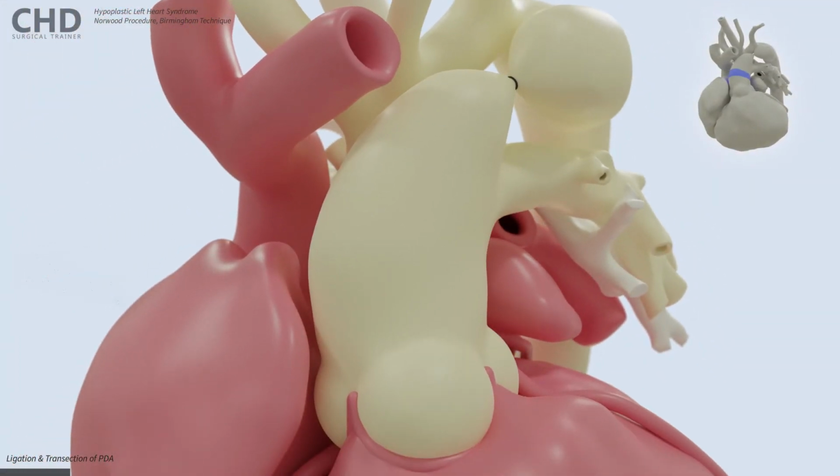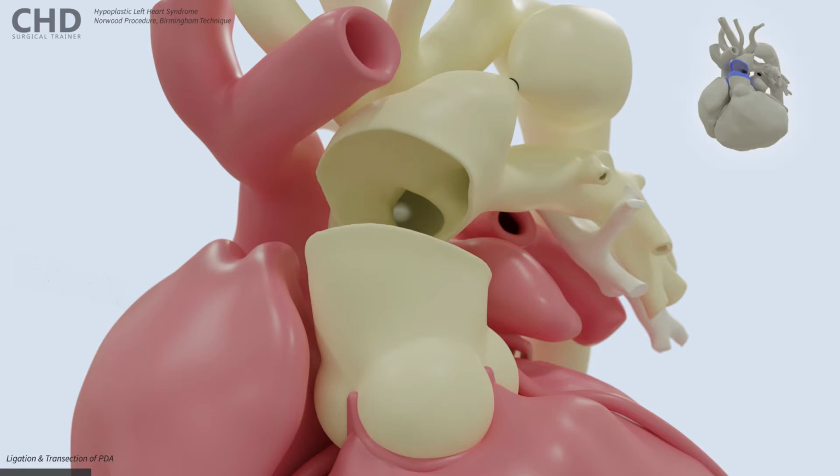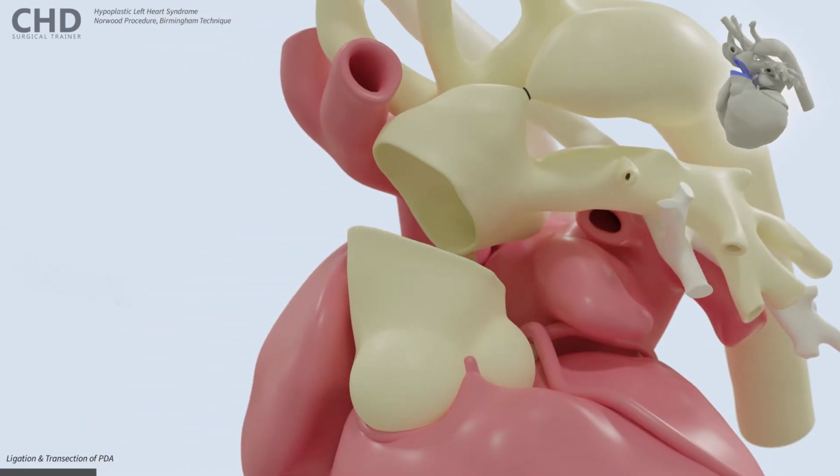Transect the main pulmonary artery at the midpoint between the sinotubular junction and the base of the right pulmonary artery. Create a small oval-shaped patch, which will be sutured at the confluent branch pulmonary arteries. This patch will help prevent stenosis of the pulmonary artery origin.